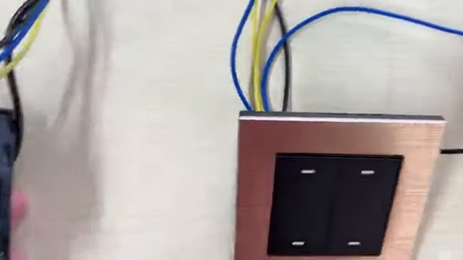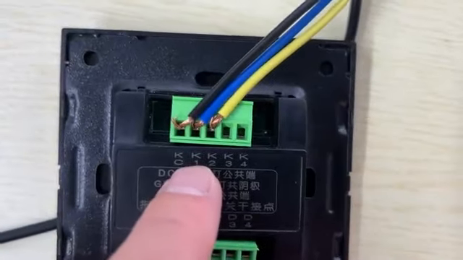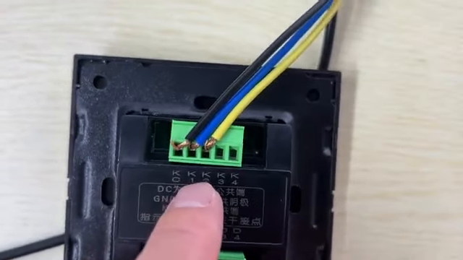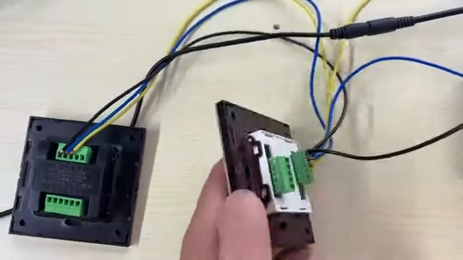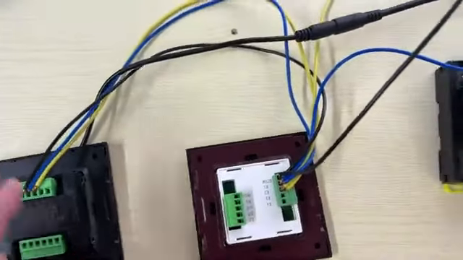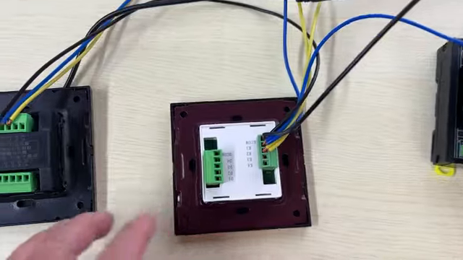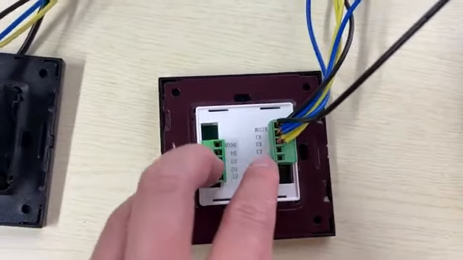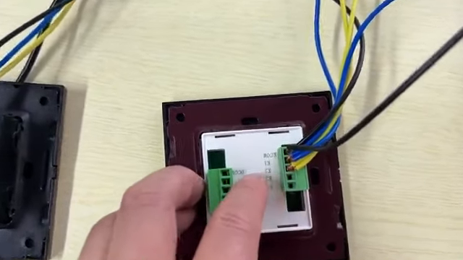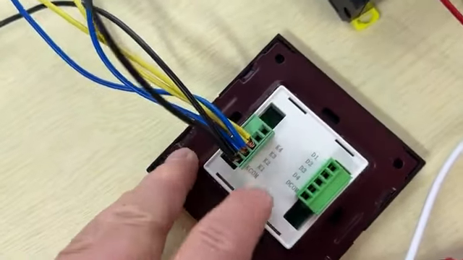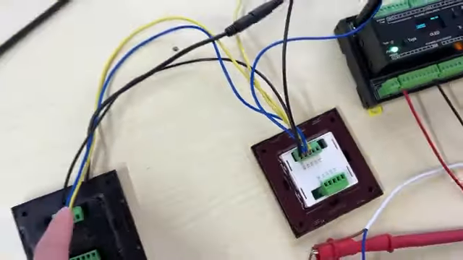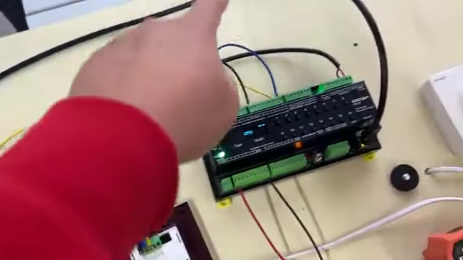This digital input 1, I have connected with this K1. You can see the blue is K1. And because I want to use 2 different switch panels and control 1 motor and 1 load together, you can see the blue cable also has connected with this K1. This K1 also is the blue cable. They have connected together with the digital input.